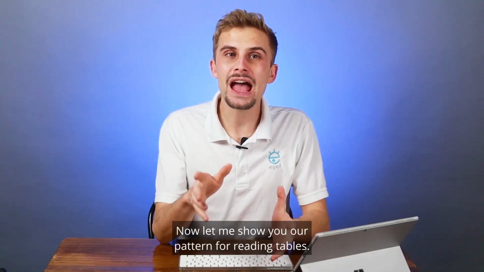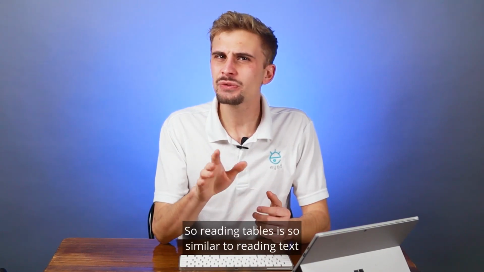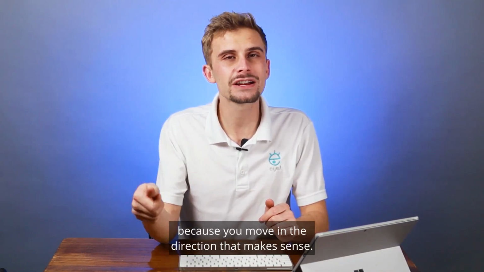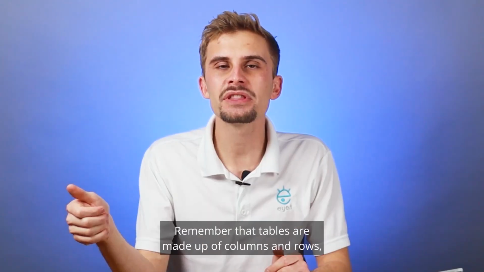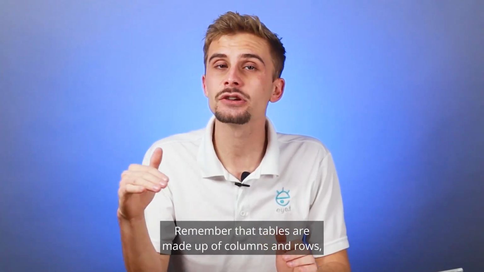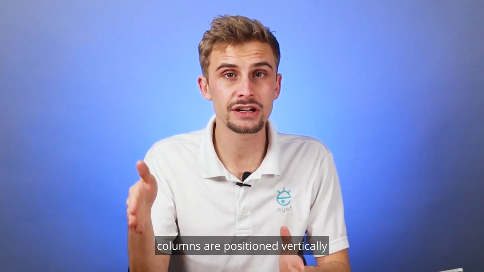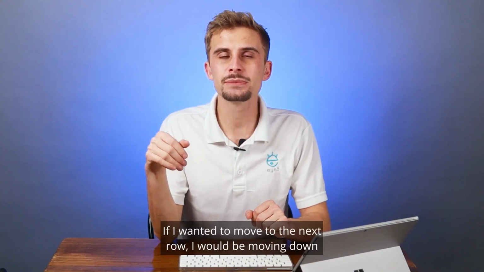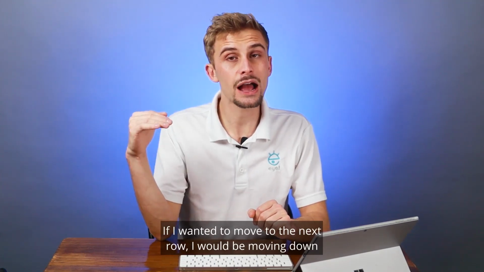Now, let me show you our pattern for reading tables. So reading tables is so similar to reading text because you move in the direction that makes sense. Remember that tables are made up of columns and rows. Columns are positioned vertically and rows are positioned horizontally. If I wanted to move to the next row, I would be moving down through my rows.